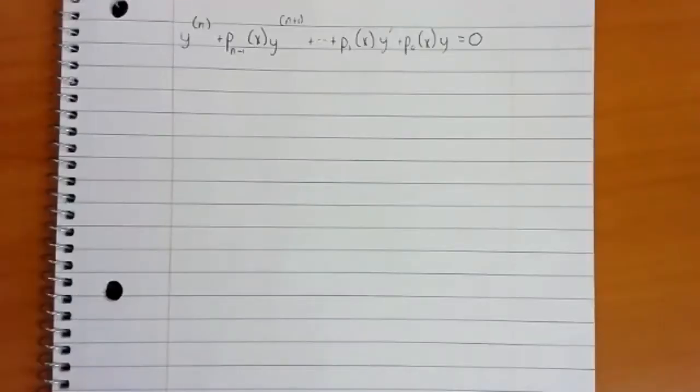A differential equation is homogeneous if the linear part of the differential equation is set equal to 0. Like so. Likewise, the superposition principle generalizes without issue.